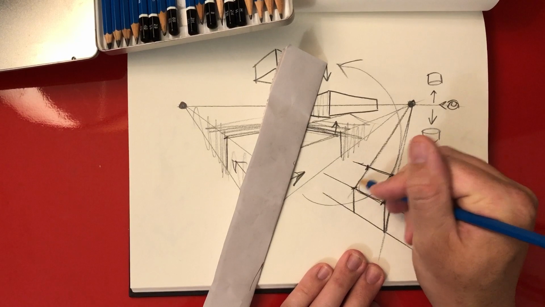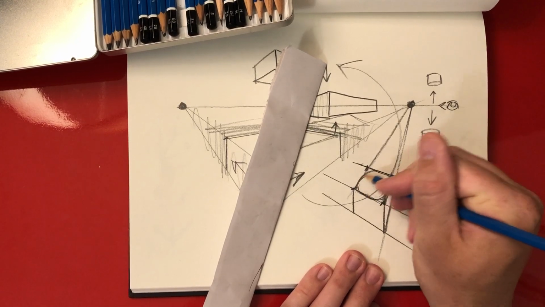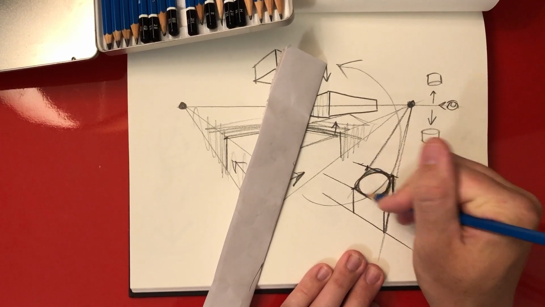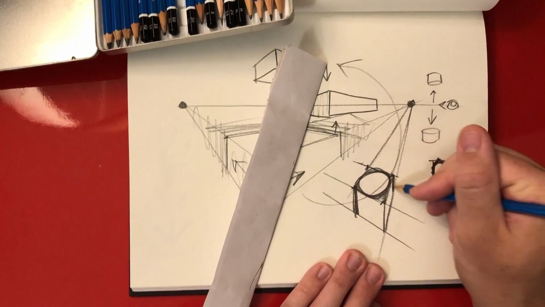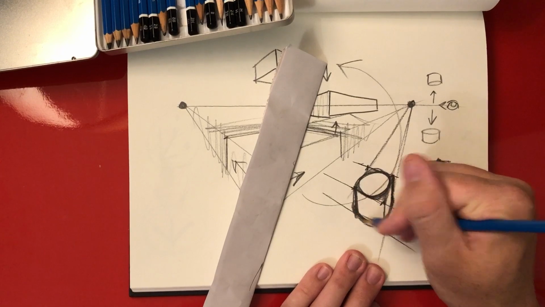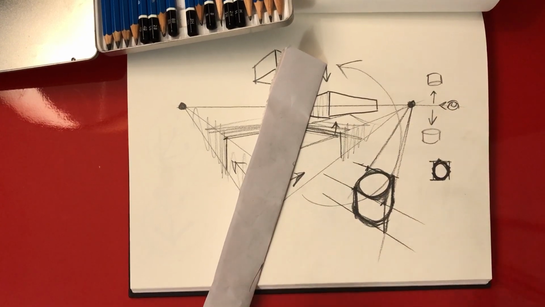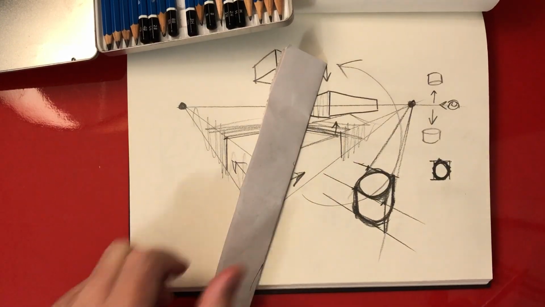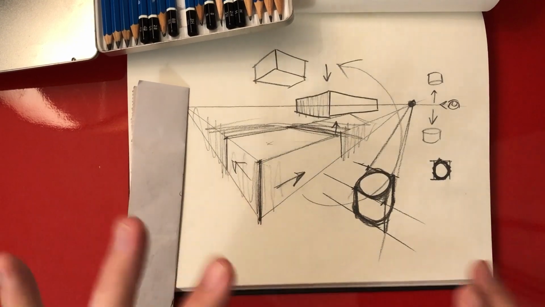Let's just turn that into a nice oval shape. Keep my up and down here. Round out the bottom. And now I've got myself a cylinder still in perspective. See that?